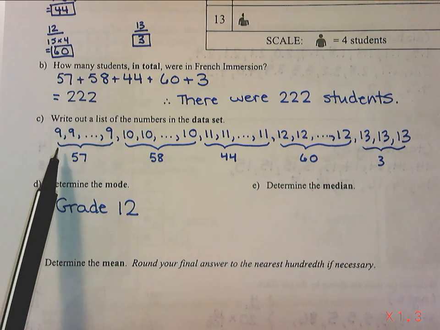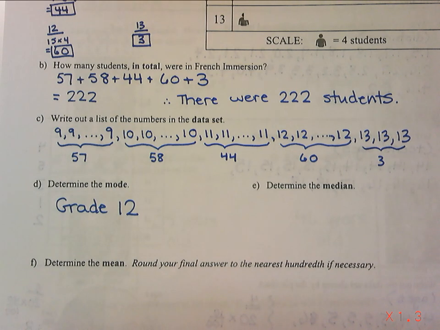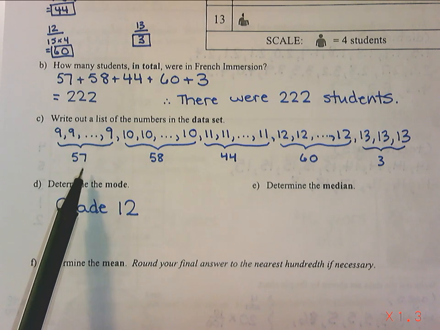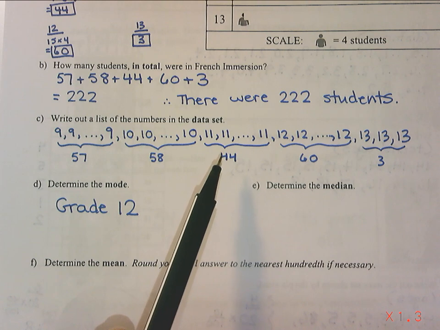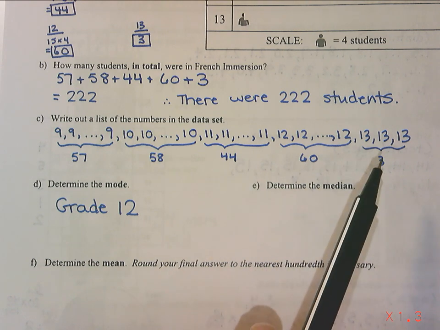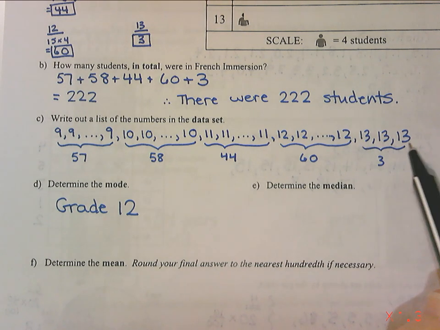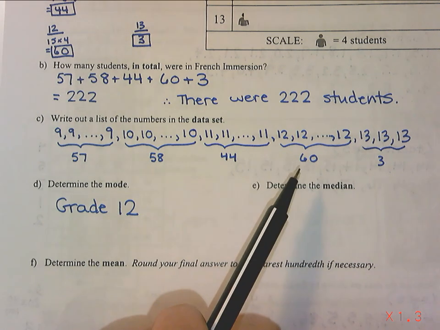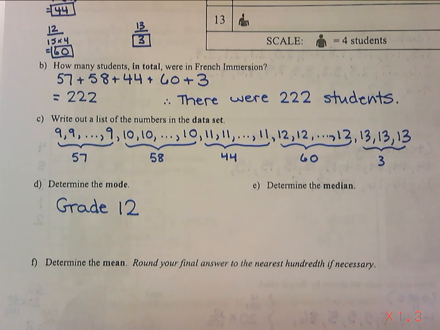And we said there were 57 grade 9s, and instead of writing out 57 times, we decided we would just write out a couple of 9s and then indicate that there were 57 of them, that we had 58 grade 10s, 44 grade 11s, 60 grade 12s, and 3 grade 13s. We didn't really need the 3 because we could write them all out, but it just looked weird not having it. Okay, we found the mode, which we said was grade 12 because we had the most of those, and then we need to talk about the median.